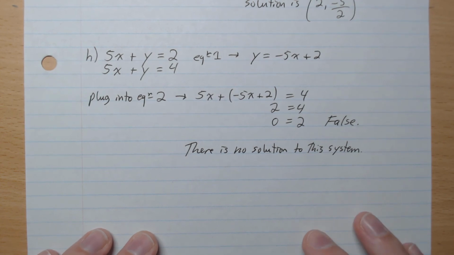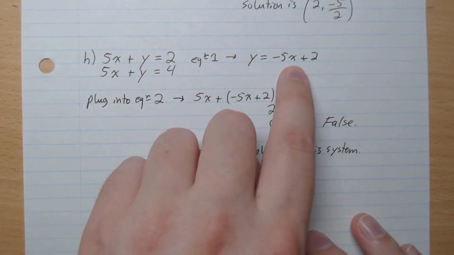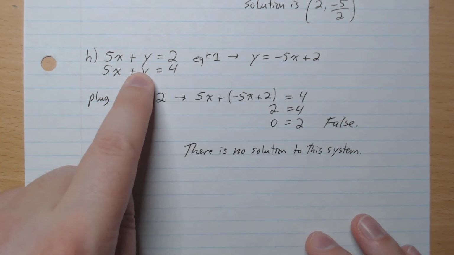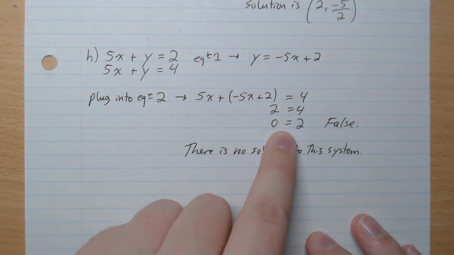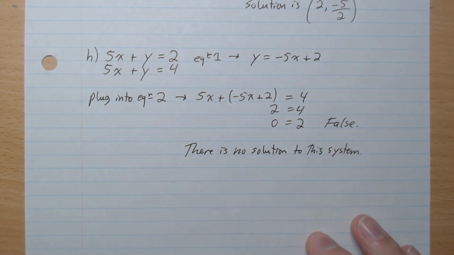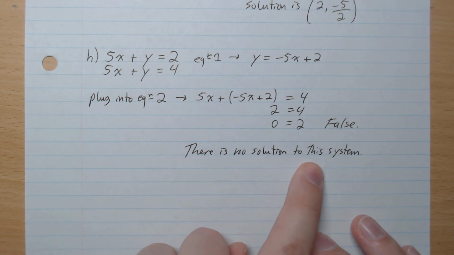Okay, H. Equation 1, y equals negative 5x plus 2. Plug that into equation 2, and we end up getting 0 equals 2, which is false. And so there's no solution to this system.